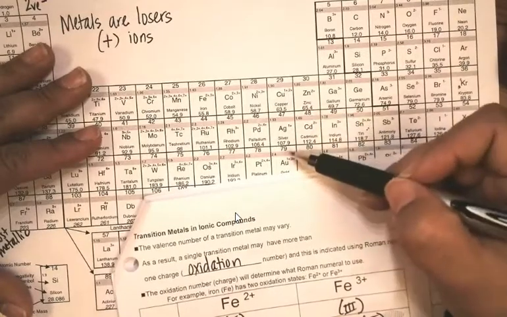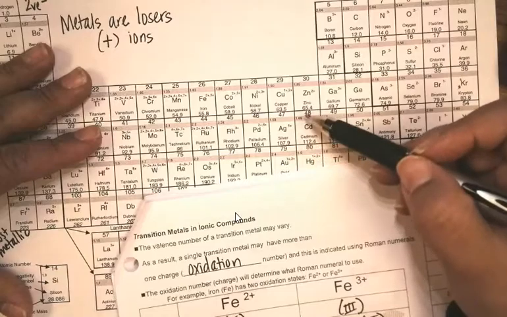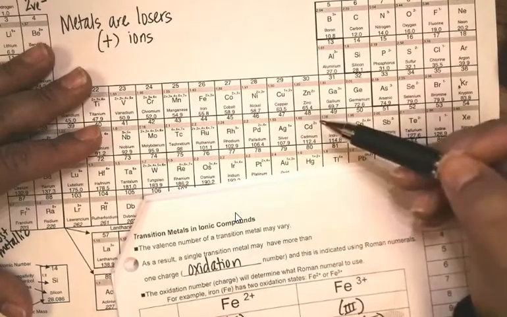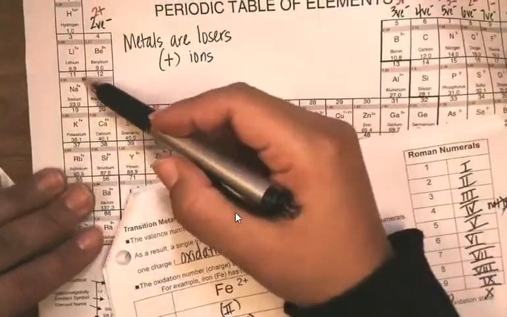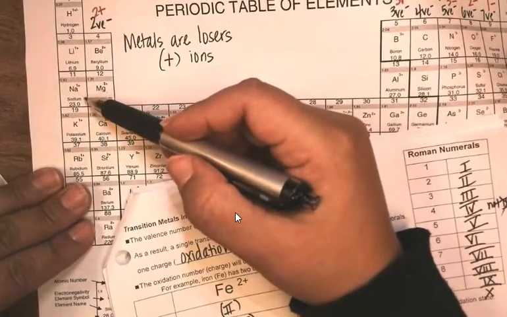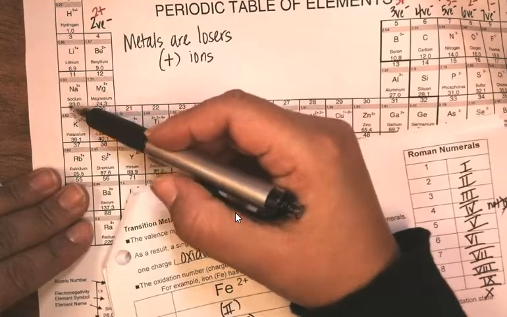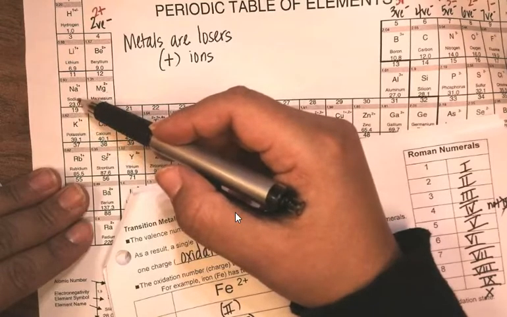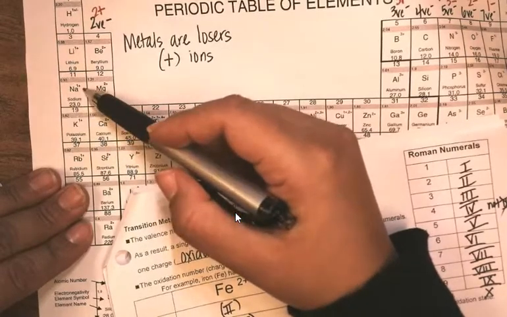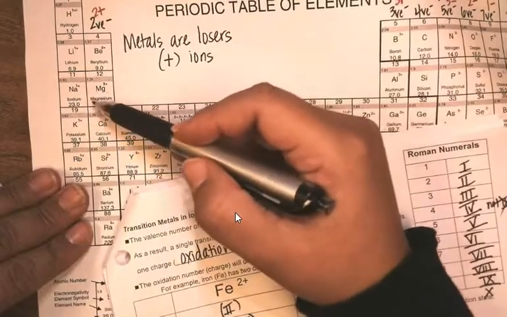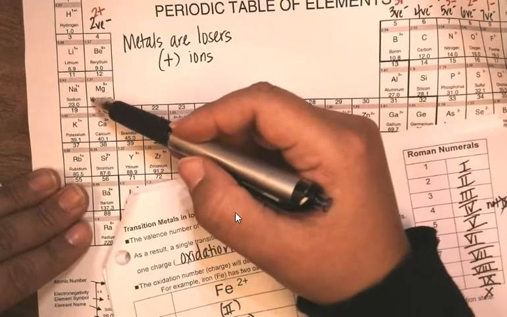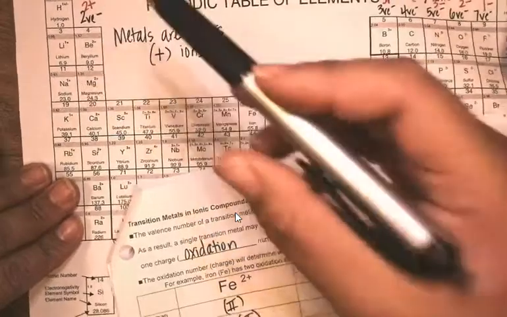They only have one possible charge. If they only have one possible charge, we do not put Roman numerals, just like how we didn't for these. NaCl is our concrete example. We don't say sodium Roman numeral 1 chloride, okay? So if it only has one charge, and remember, you get to use this type of periodic table on the test and on your homework, you never put Roman numerals.